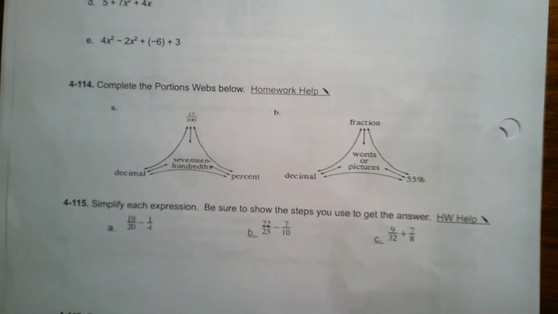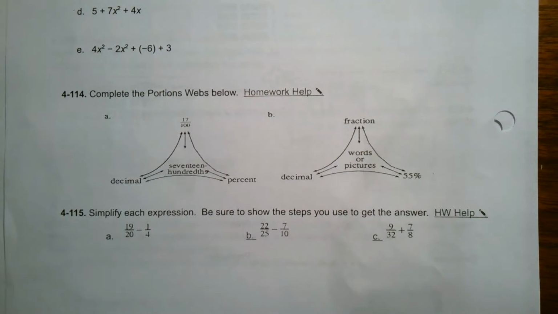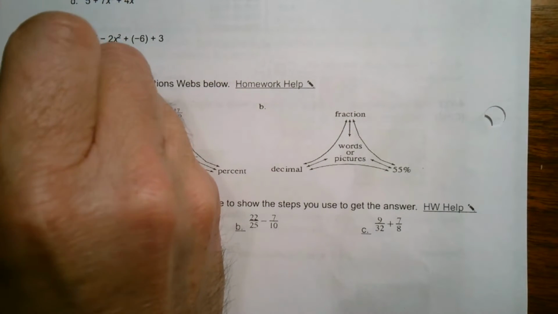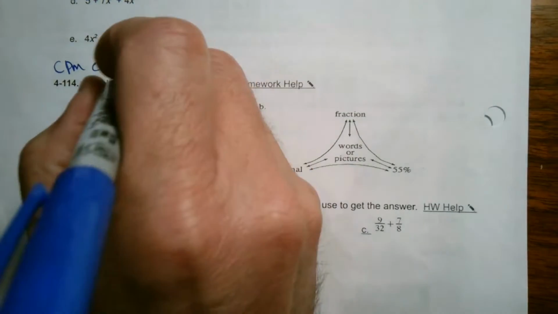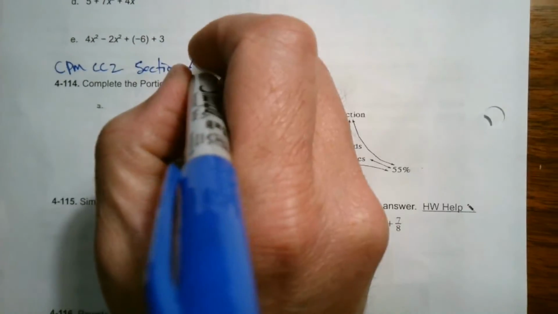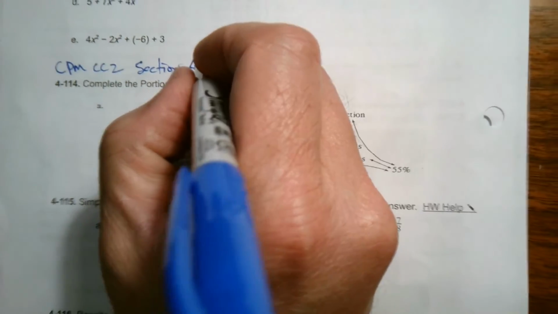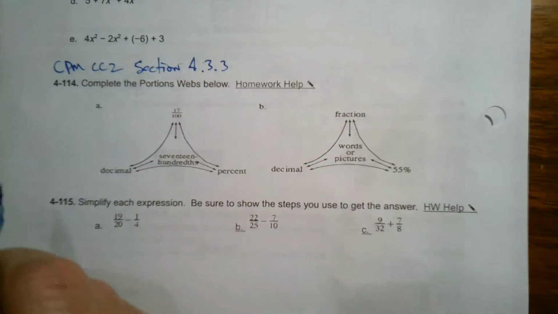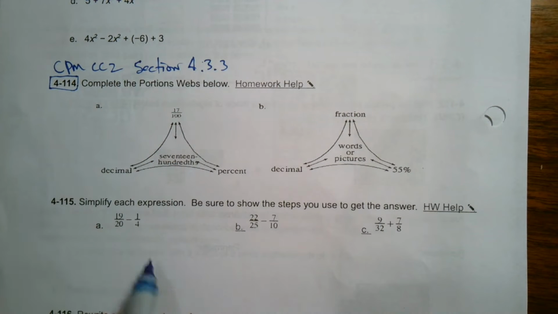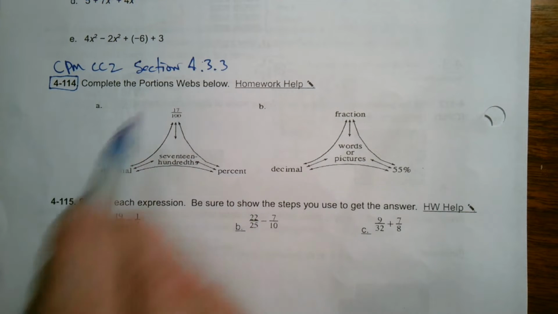We are looking at taking a portions web and completing a portions web. Okay, so what does that mean? Well, first of all, let me tell you where this is from. I'm taking this problem from CPM Course 2, and this is section 4.3.3. And this is specifically review preview number 4-114. So it says complete the portions web.